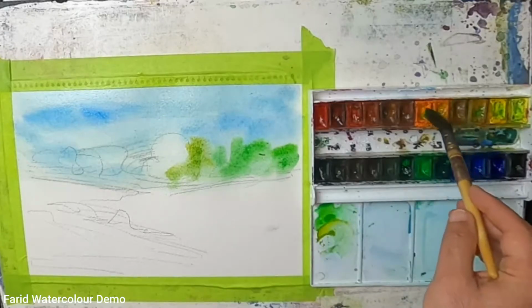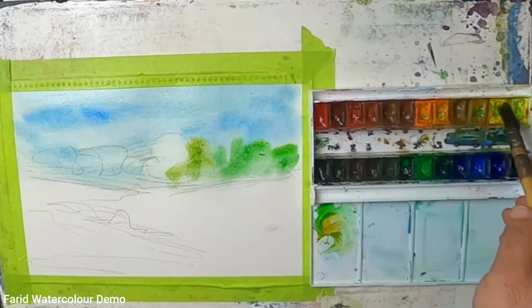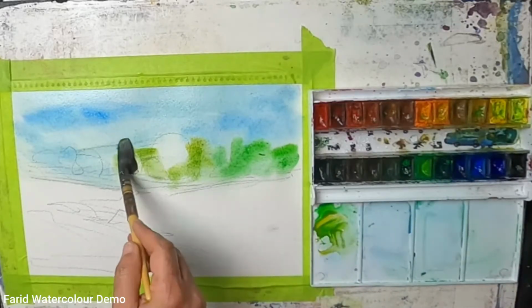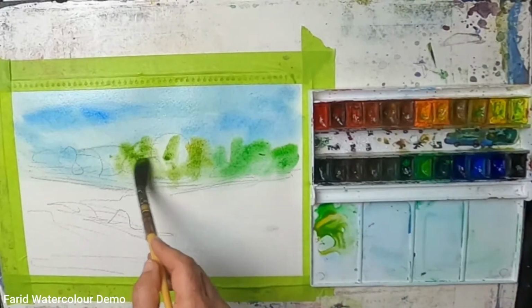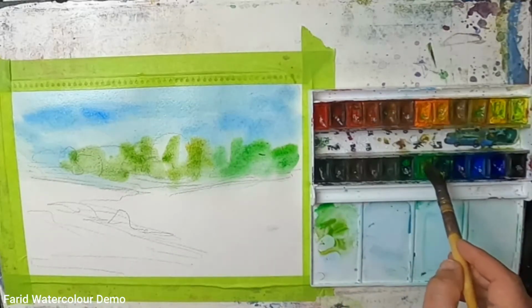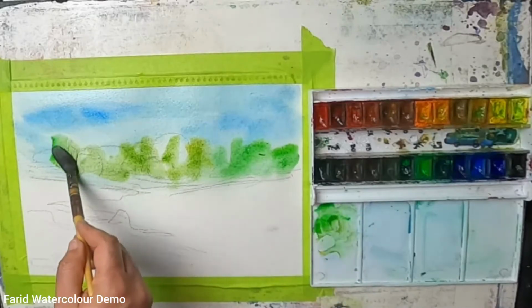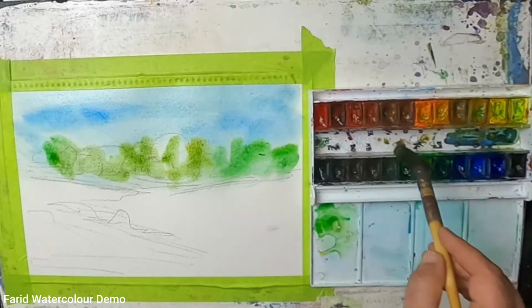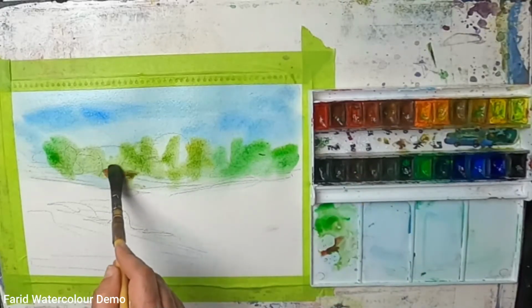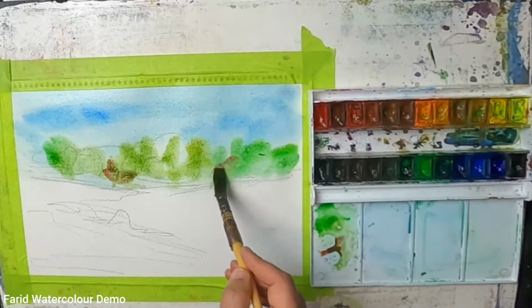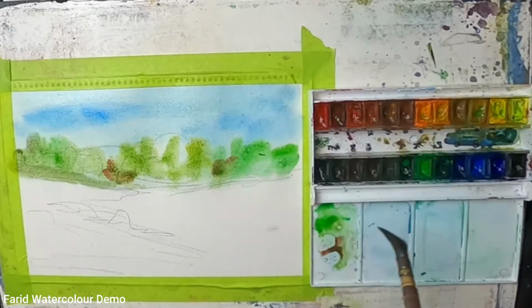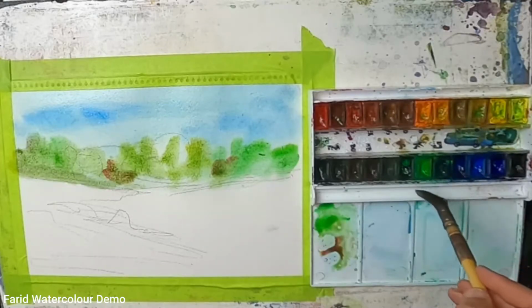So I mix it with oranges, yellow, and light green, so it gives me the variety of warm and light green. In some part I can even use red and use it in the green area.